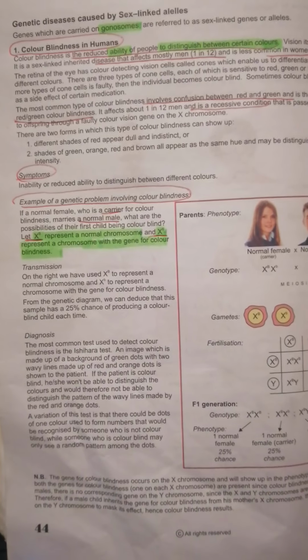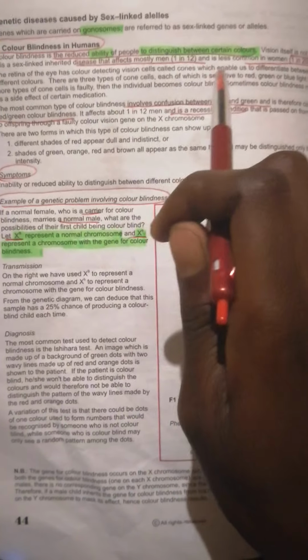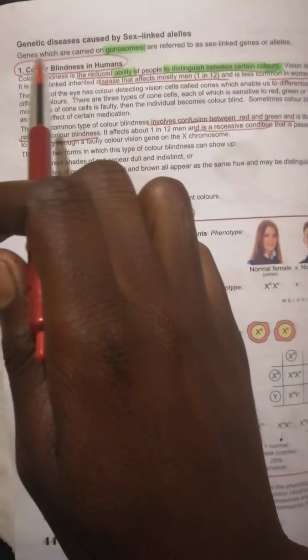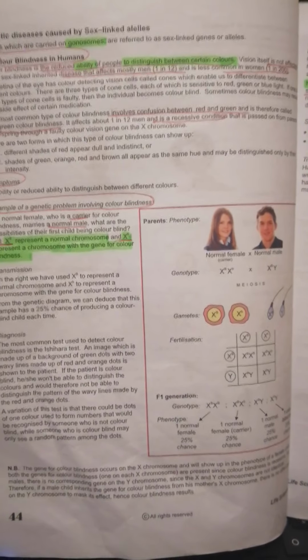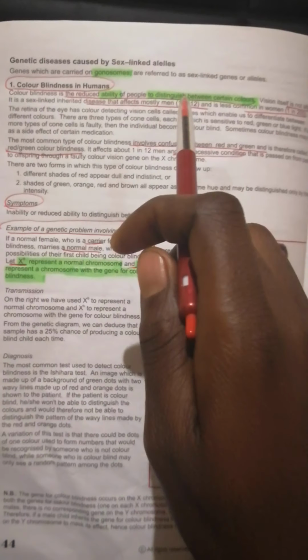Now, what is color blindness? By definition, color blindness refers to the reduced ability of humans to distinguish between certain colors. If you have a reduced ability to differentiate between different colors, we say that you are suffering from color blindness. It does not affect the vision of a human being, but it affects the ability of the individual to differentiate between certain colors. Are we together?